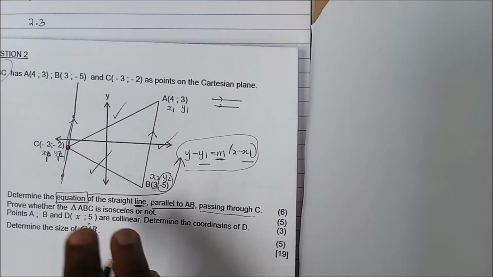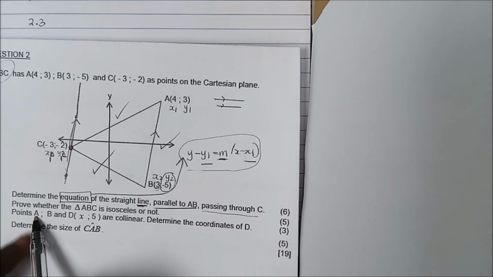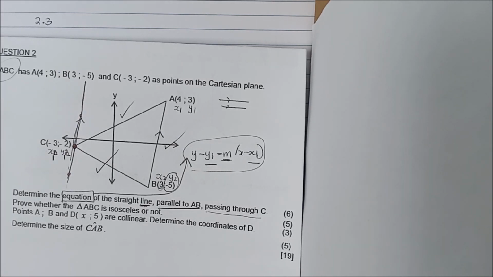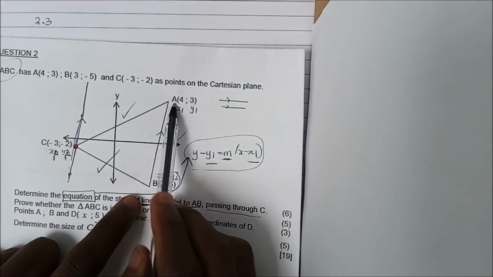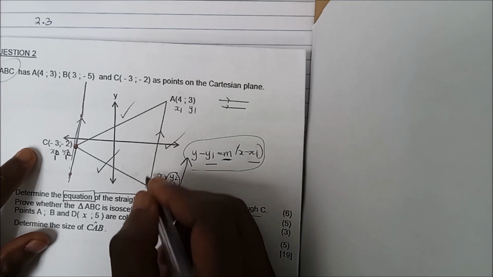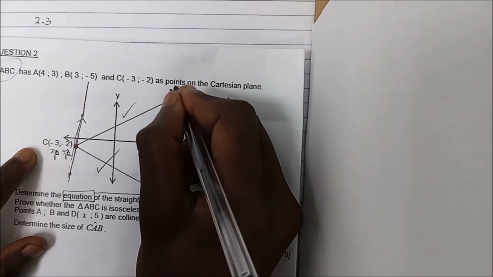So now let's go to 2.3. So now continuing with 2.3. 2.3 says A, B, and D. Okay, let's go ahead and find the D and put D somewhere. So we have A, we have B, and then if we were to extend it, okay, let's extend this direction. So we have D there.